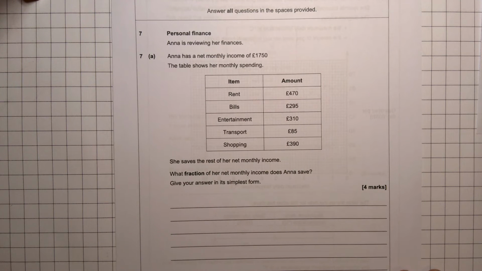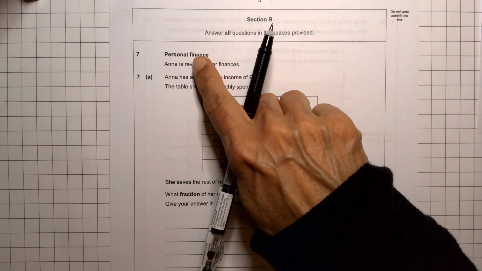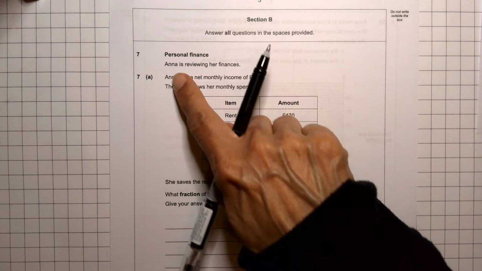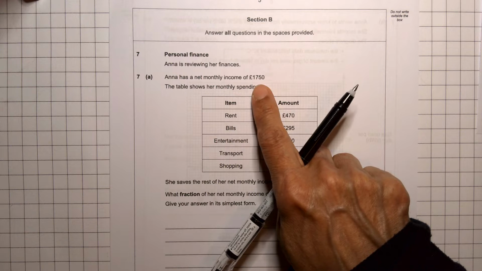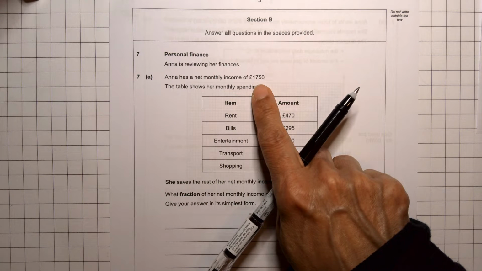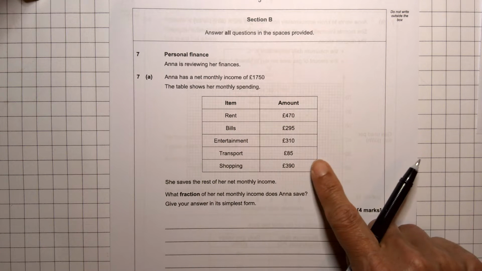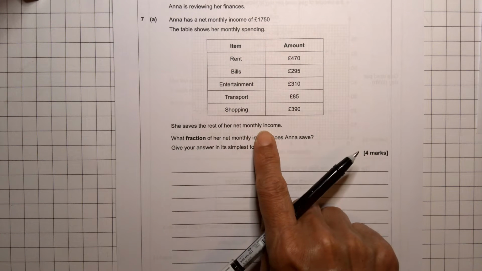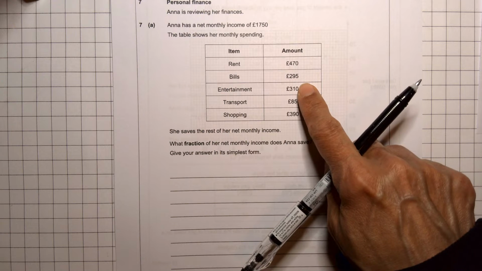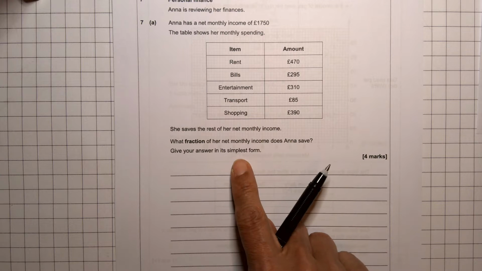Let's move on to question 7. And question 7 is section B. So we've reached section B, those slightly longer questions. And they tell us we're talking about personal finance. Anna is looking at her finances, her net monthly income, so this is how much comes in from her jobs. And they also show us her monthly spending, so this is how much she spends. And here we have all the information about everything she spends. And they tell us that she saves the rest of her monthly income. So whatever she spent, then whatever's left she saves. What fraction of her net monthly income does she save? And give your answer in the simplest form.